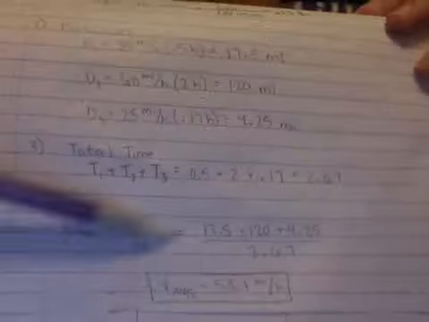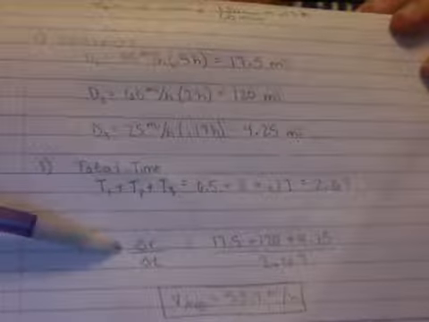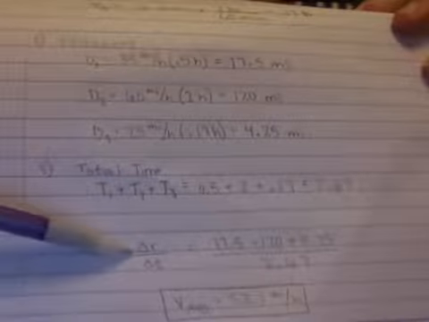To find the average velocity, I then totaled up the time. We had 0.5 plus 2 plus 0.17, which gives us 2.67 hours. And finally, to find the average velocity, we do the change in displacement over the change in time.